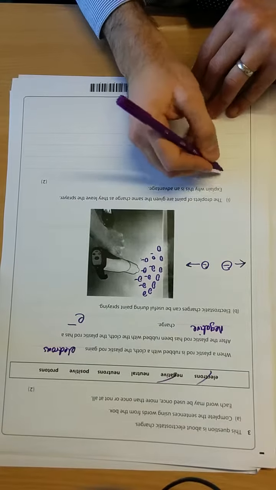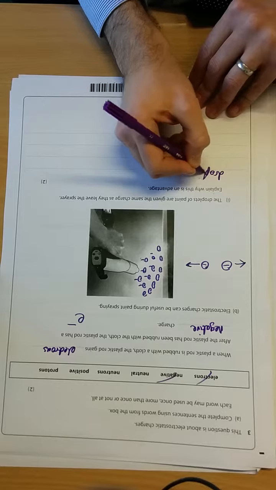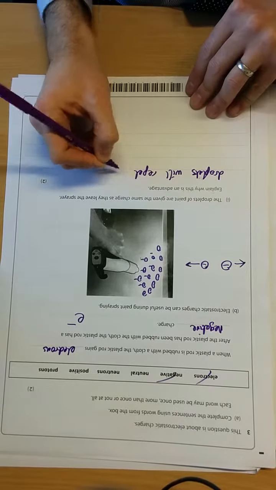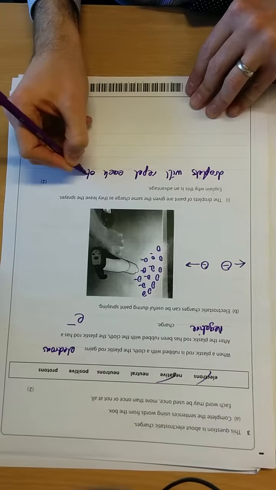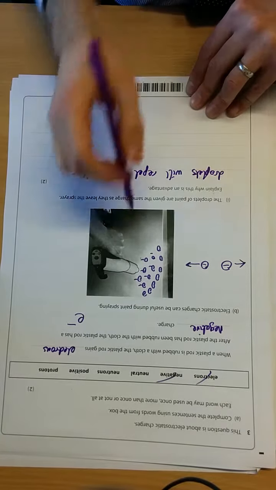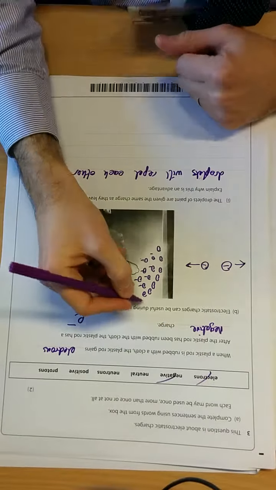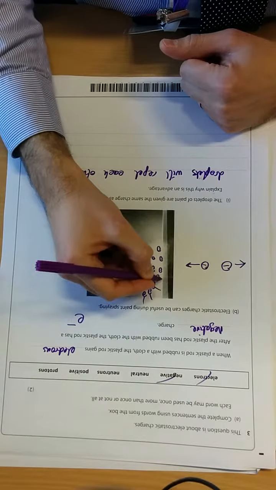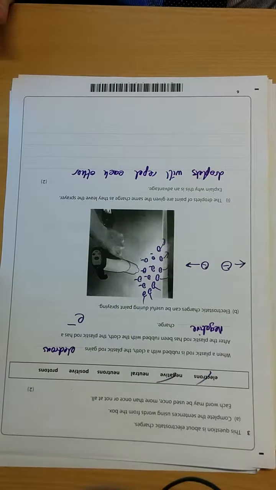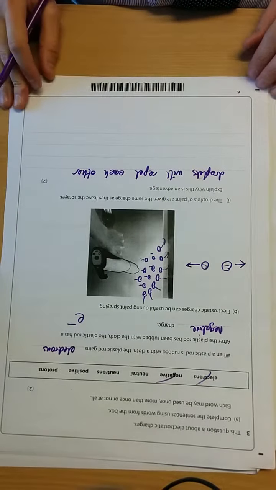Okay, so the droplets will repel each other. Why is this an advantage? Well, if they repel each other, then they're all going to spread out. They're all going to spread out and make a nice even covering of the paint.